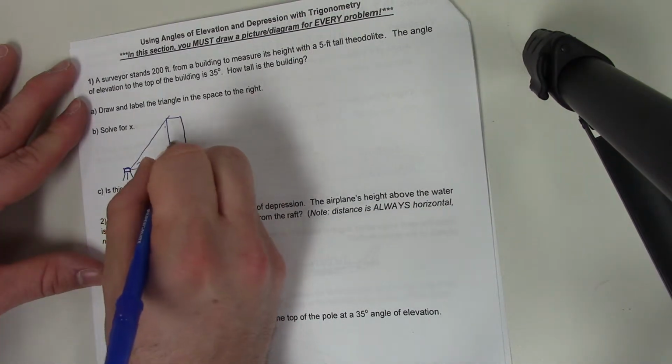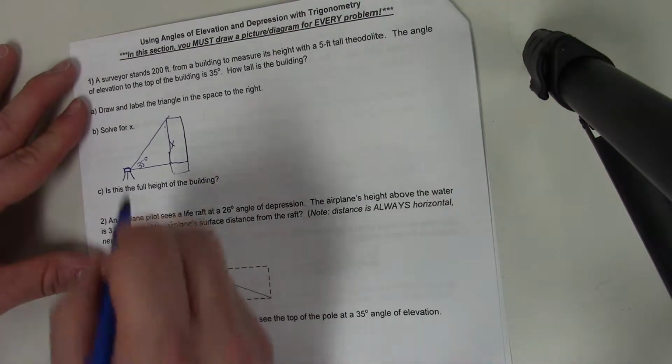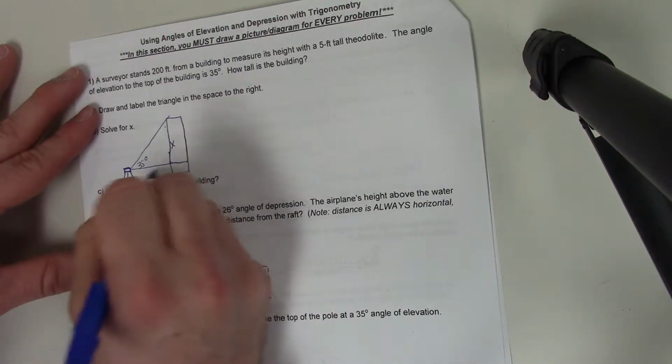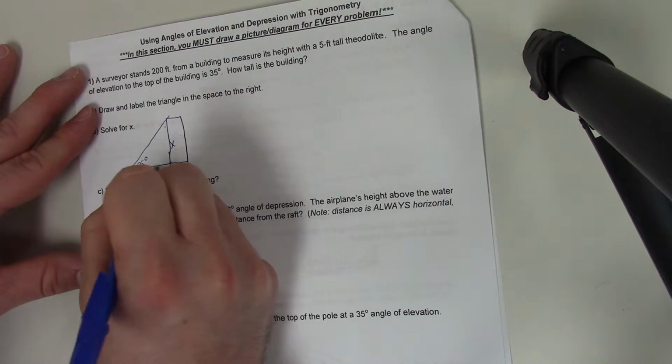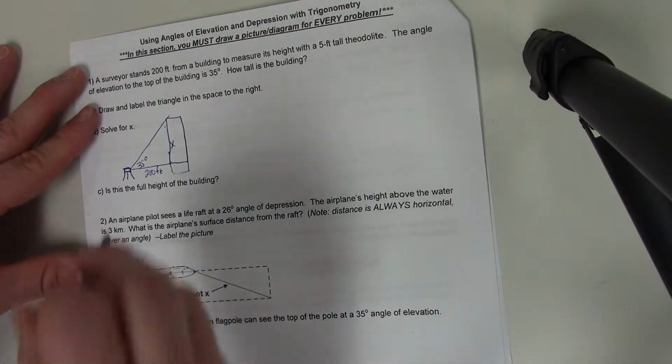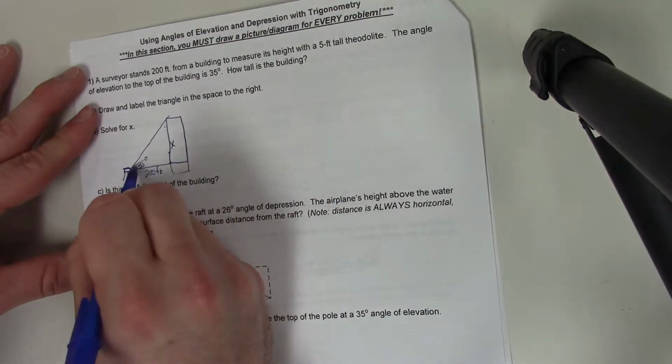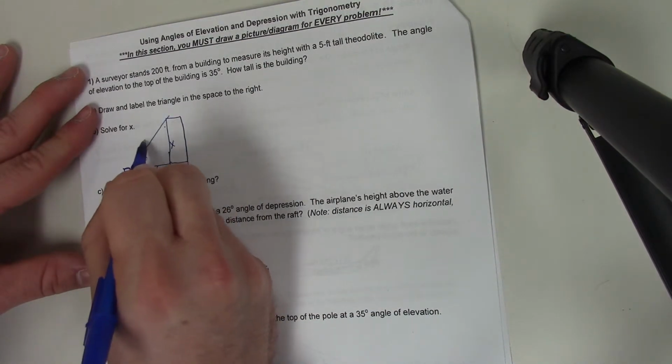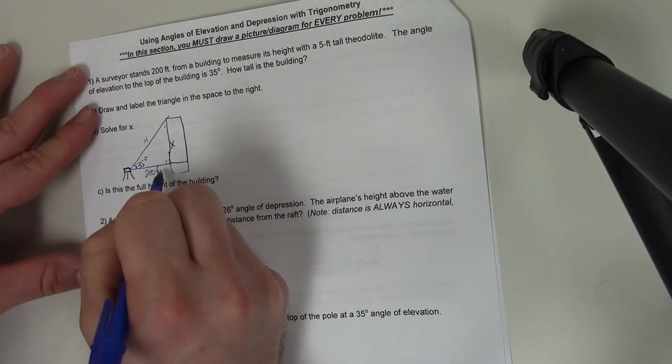How tall is the building? So I want to know what this length is. Well, I also know my distance here is 200 feet. It tells me right in the problem. So now that I have it labeled, I can work it out. From this angle, I have the hypotenuse here, because that's a 90-degree angle. This is the side opposite. This is the side adjacent.